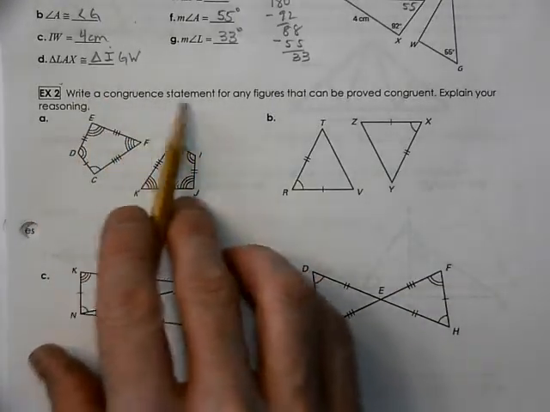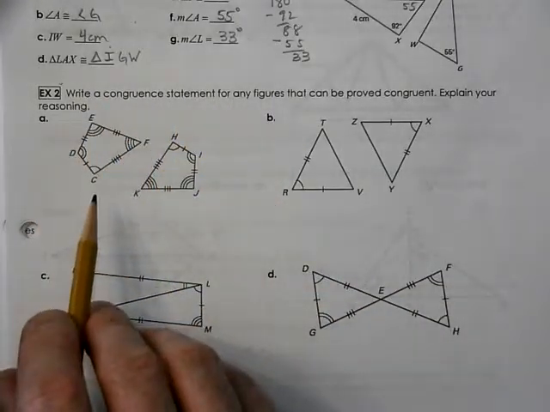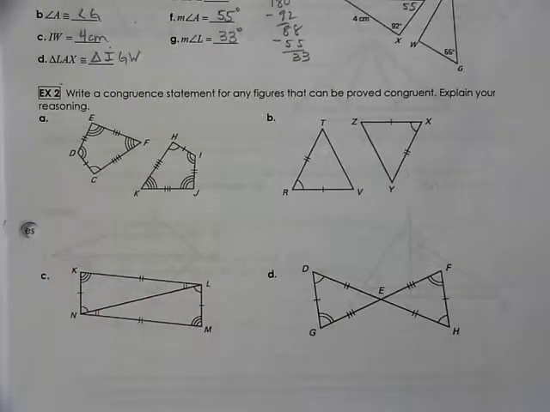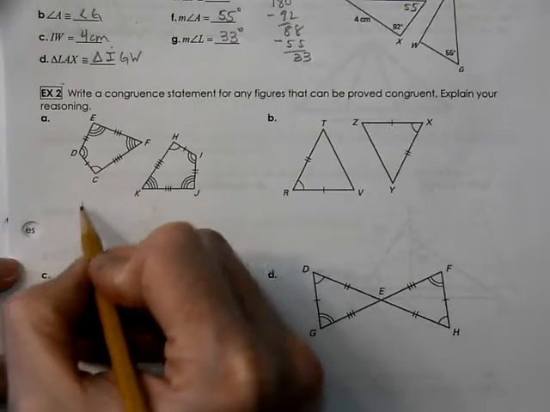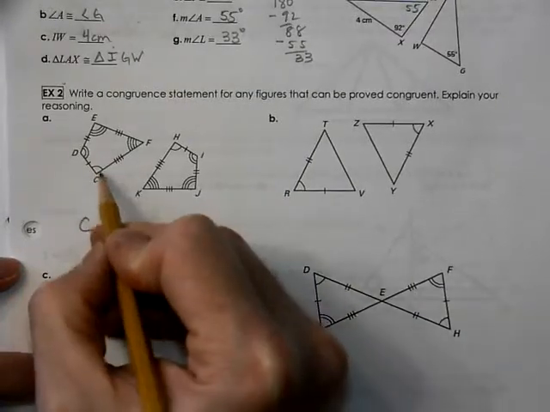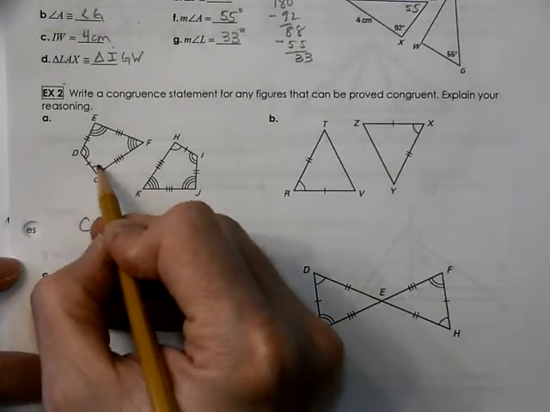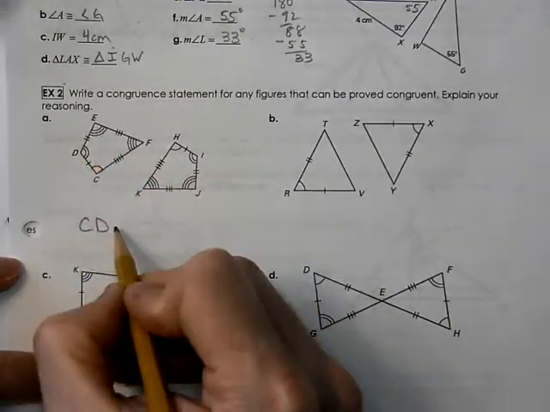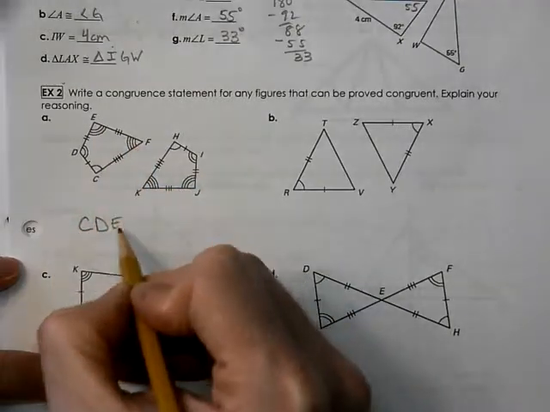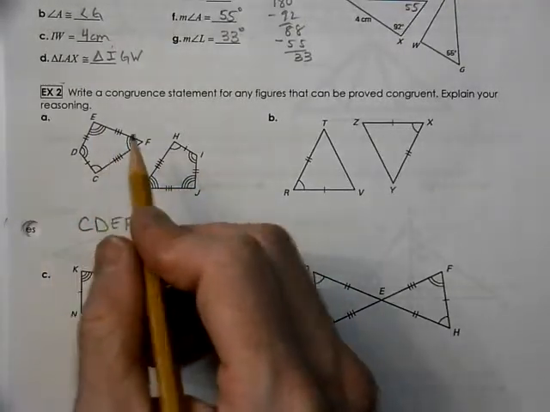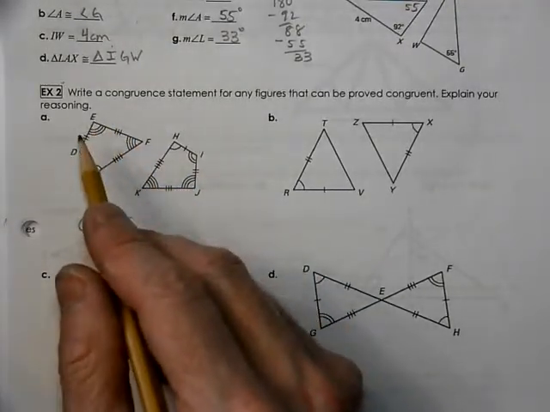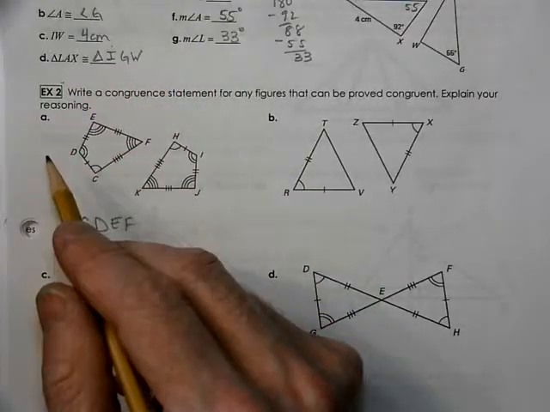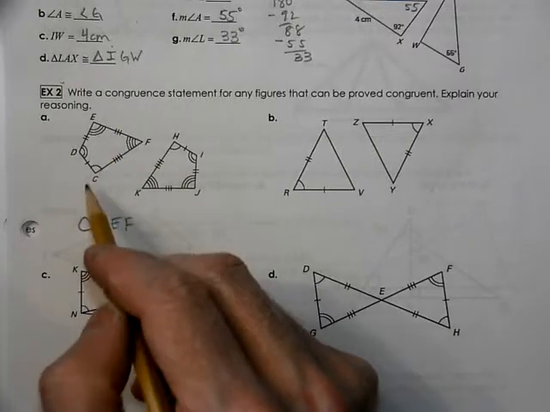Here we need to write a congruent statement. When we write a congruent statement, we need to see which letters all match up. I'm going to start with my first letter with a single curve, and then 2 curves, 3 curves, and 4 curves. We could have started with any letter we liked, and we could have gone either direction, but you have to go in consecutive order. You cannot jump inside the shape.